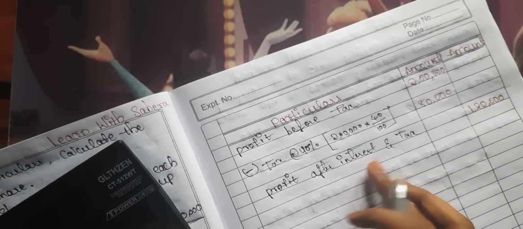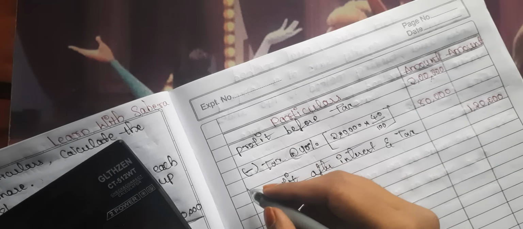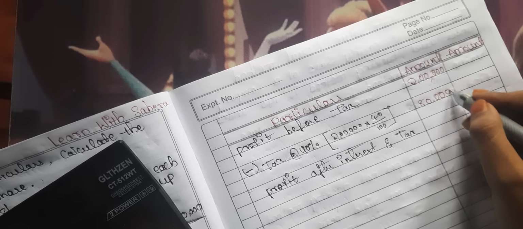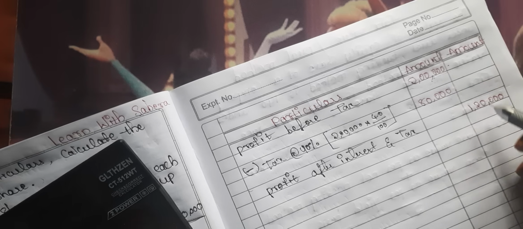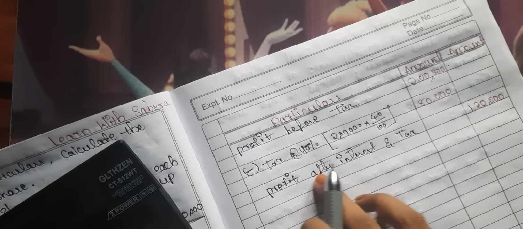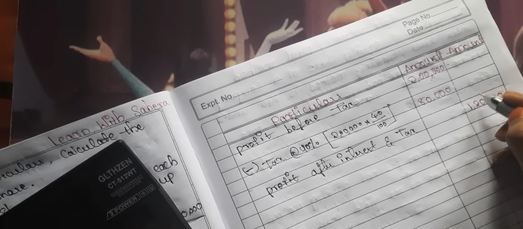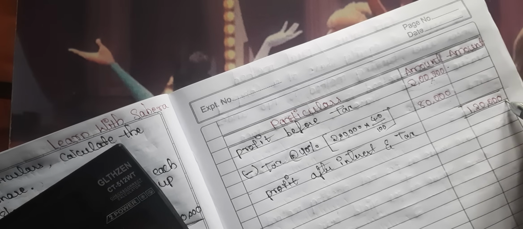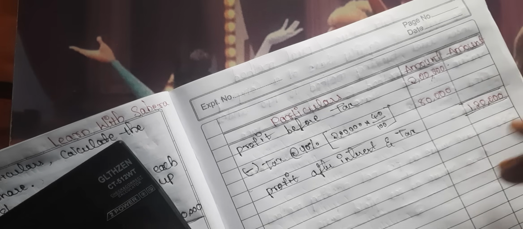Okay, after interest and after tax. Before tax, the profit was this much; on the profit, tax is levied, so how much tax came? 80,000 came. So when we take that tax out of the profit, this is after interest as well as after the tax. Okay, how much is it? It is 1,20,000.